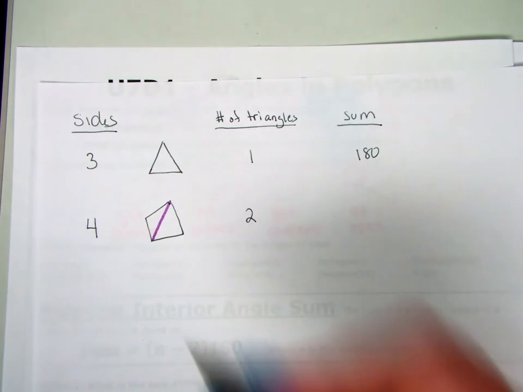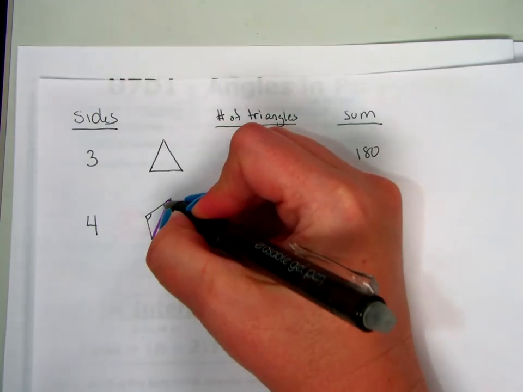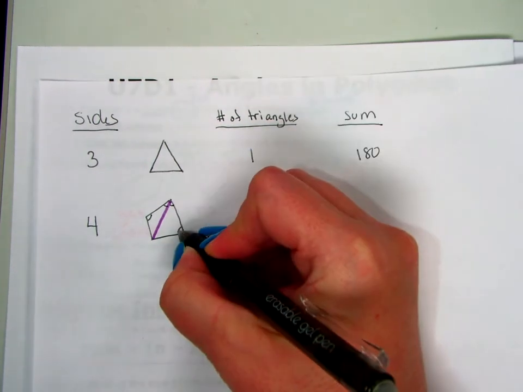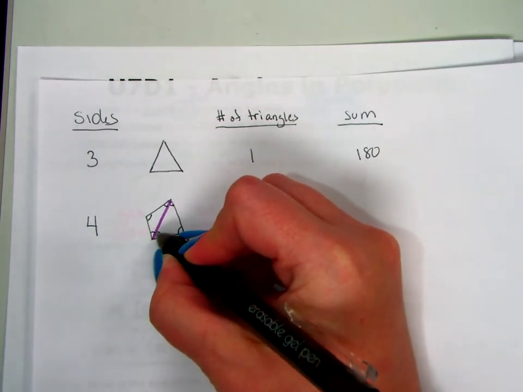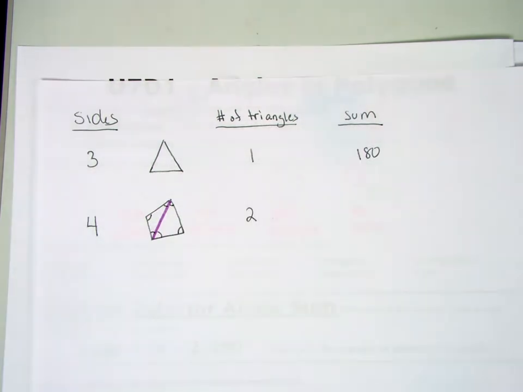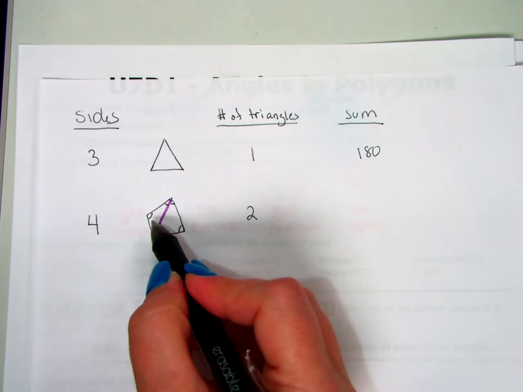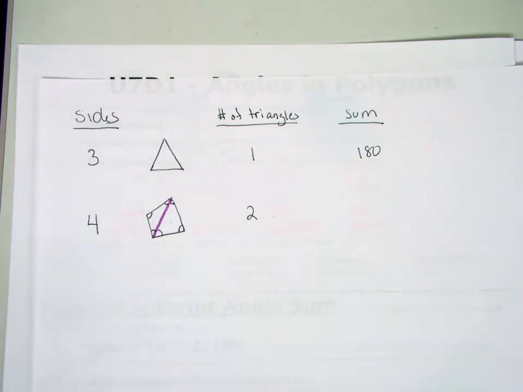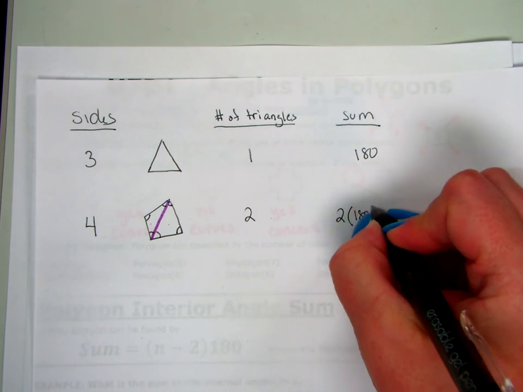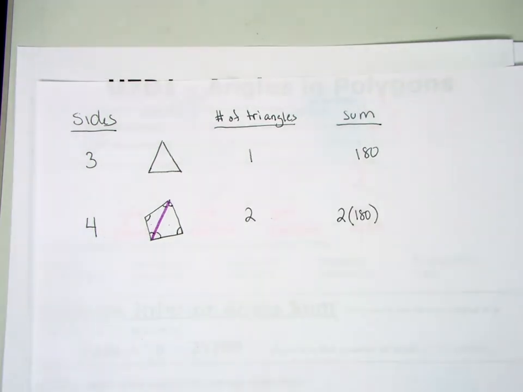So if I add up this angle, and these 2 angles together make that angle, plus this angle, and then these 2 angles together make that angle, all of these angles add up to 180 for these 3, and 180 for these 3. So it's 2 triangles, each triangle has 180 degrees in it. That's going to be my sum for a 4-sided figure.